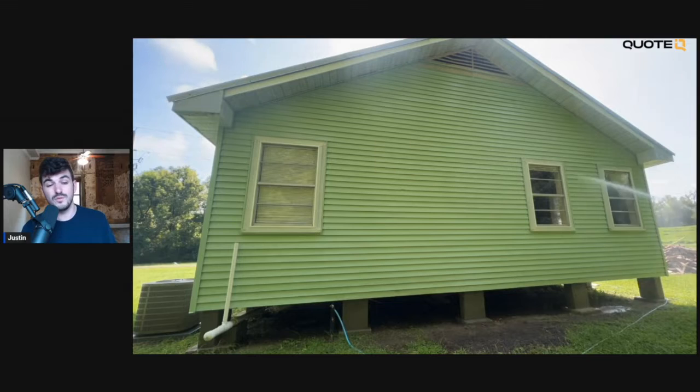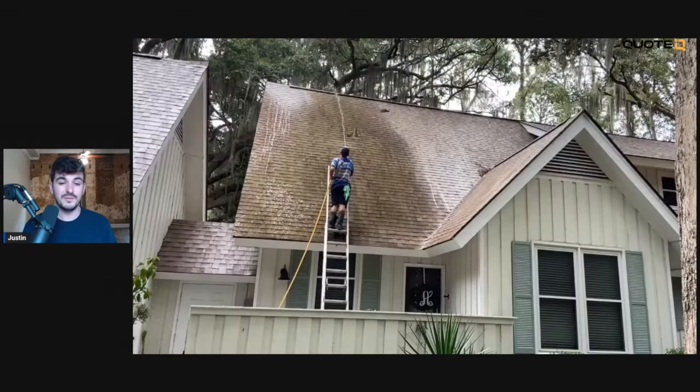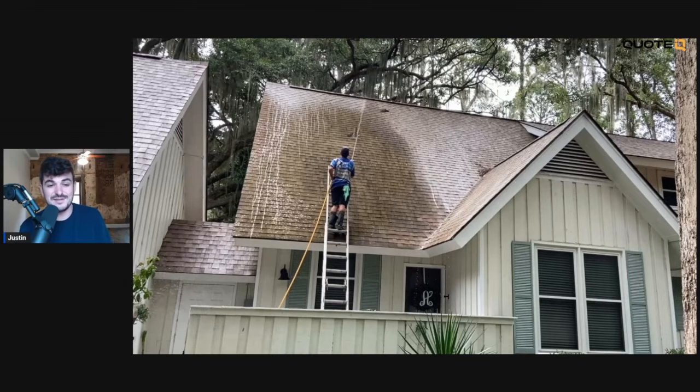You can also get water behind the vinyl. I've had vinyl pieces pop out because they're not in place properly. Ton of things that can happen. So do not put pressure on vinyl houses. Do not put pressure on stucco houses. Don't put pressure on pretty much any houses that are not brick.